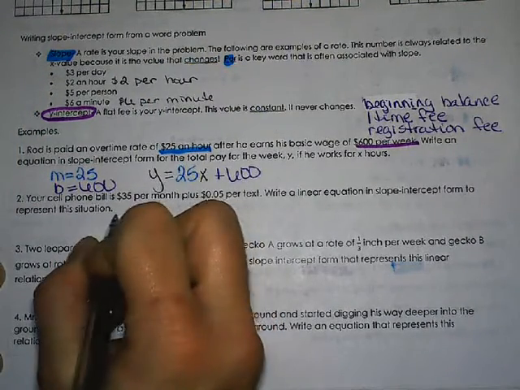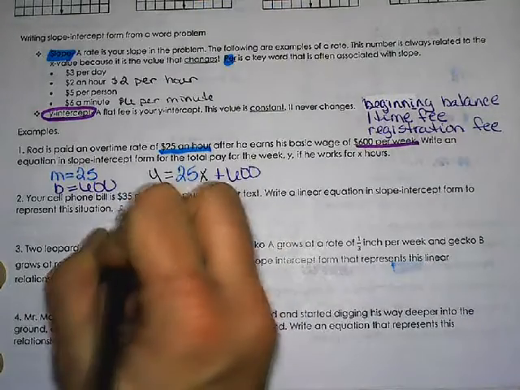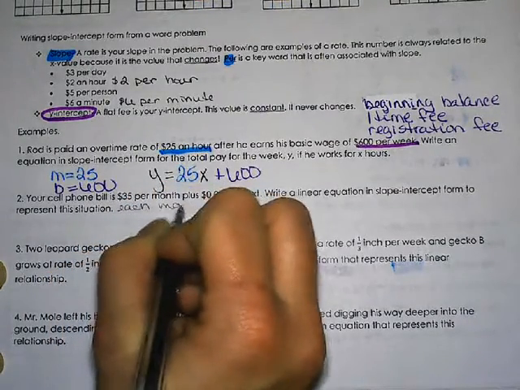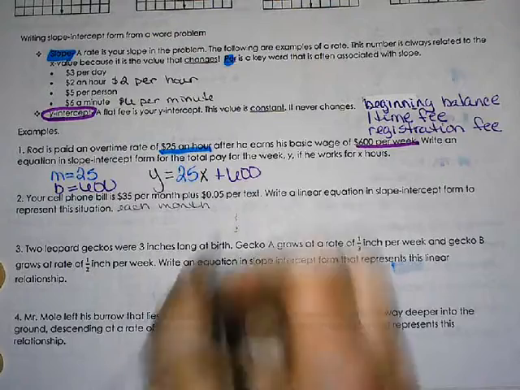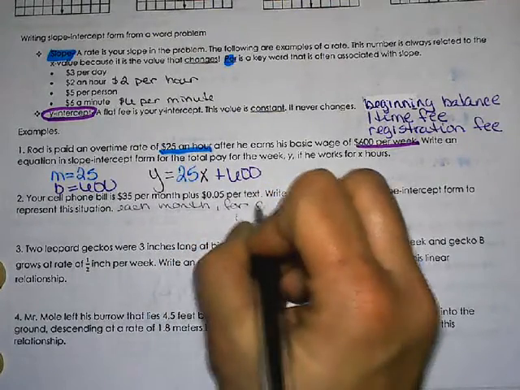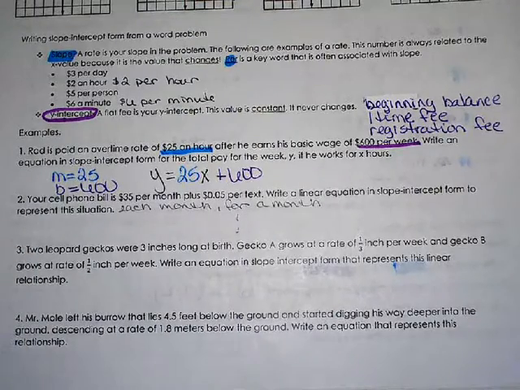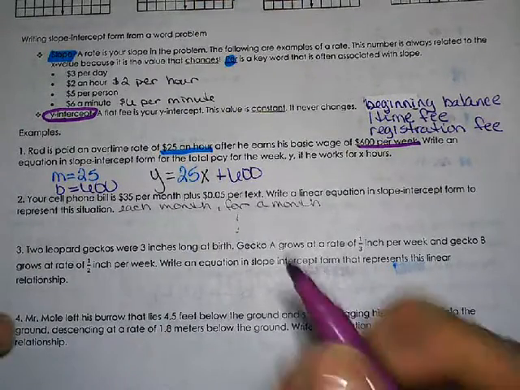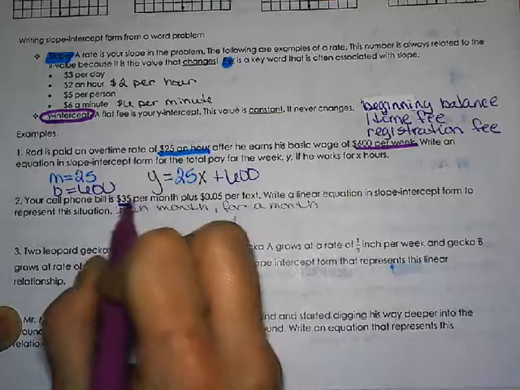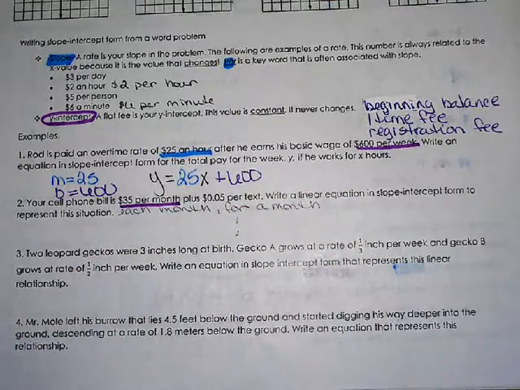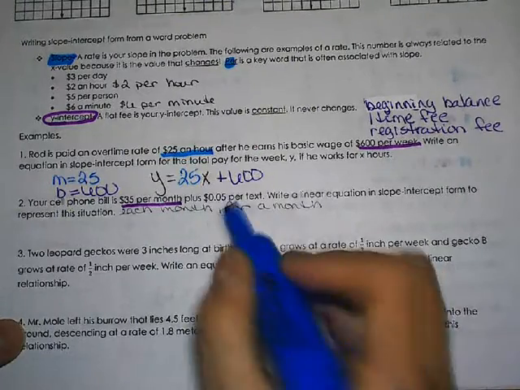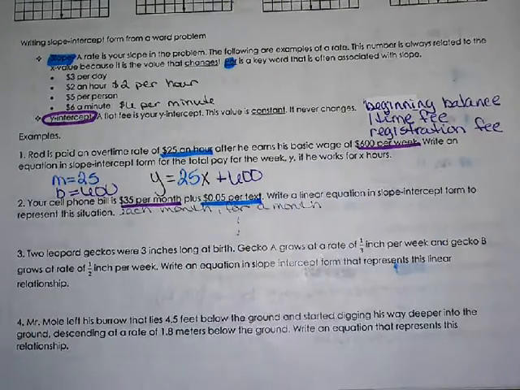What this question is asking is to represent this situation each month or for a month. So, for this one, our Y-intercept is going to be the $35 we spend on our monthly bill. And our slope is going to be the additional amount we pay in text messages.